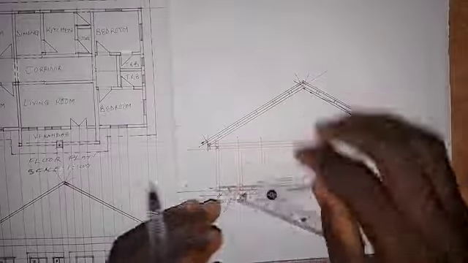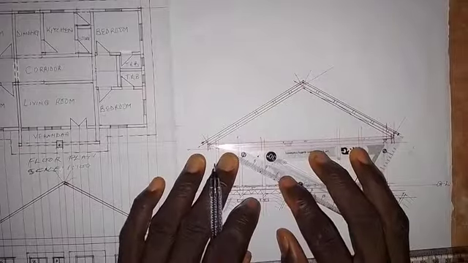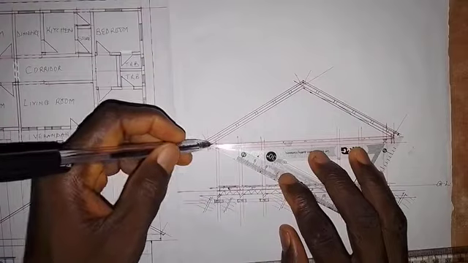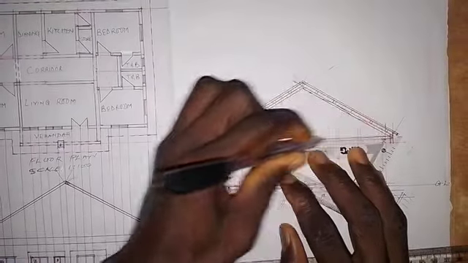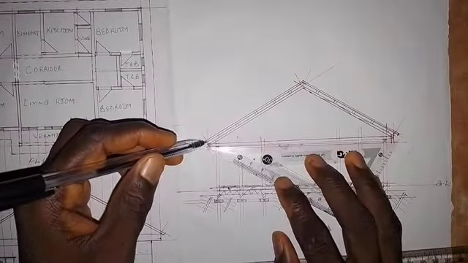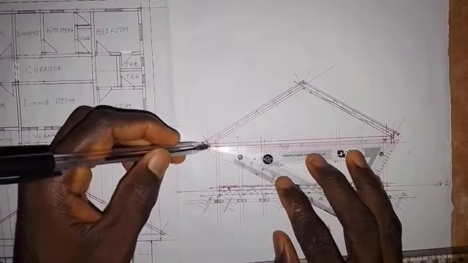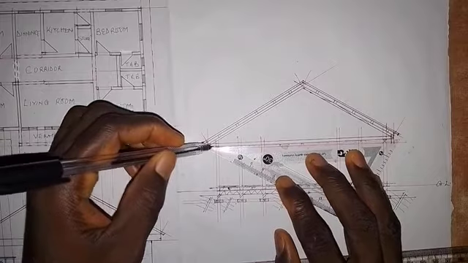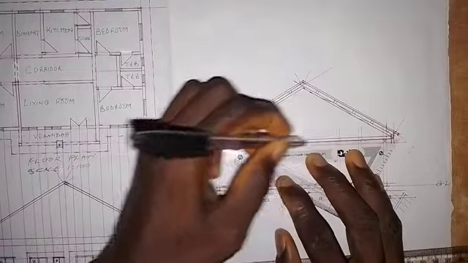So this line now, for the tie beam, make it a thick line. And also make this a thick line, all to this end. So that's the tie beam. Then we need to place the ridge cap over this. I'll work it out while I pause the video, then you see it when I'm done.